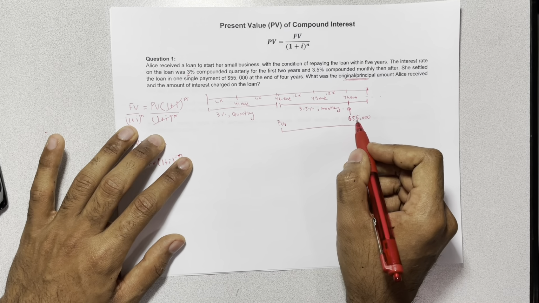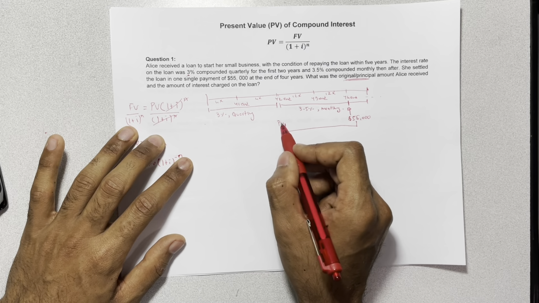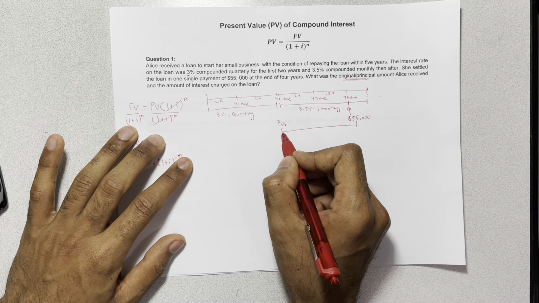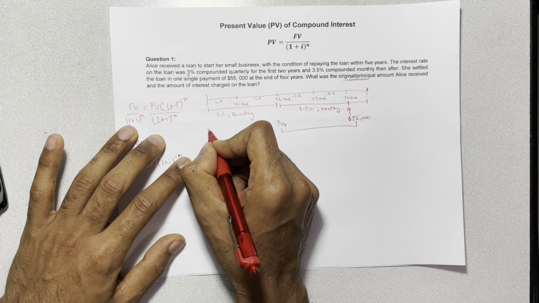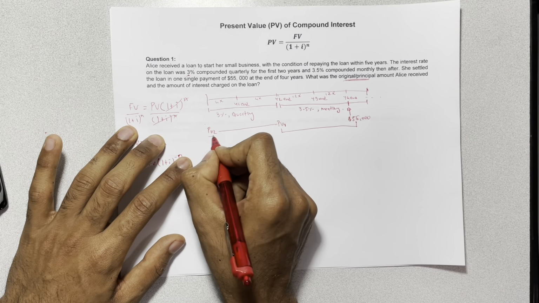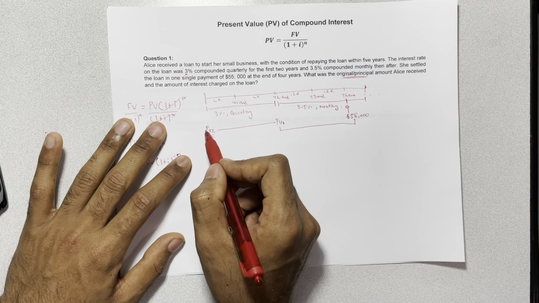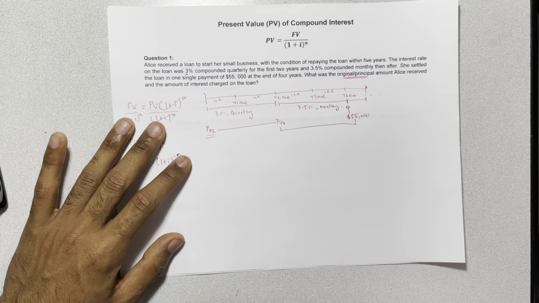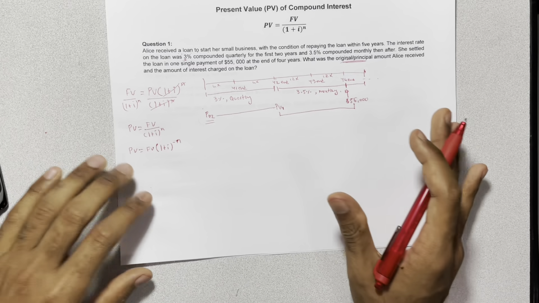So it's 55,000, and we need to find the present value here. Whatever this value comes out to be, we take that value and find the final present value, which is the value of her loan today. So what she borrowed today, that's exactly what we'll get. So let's begin with that.